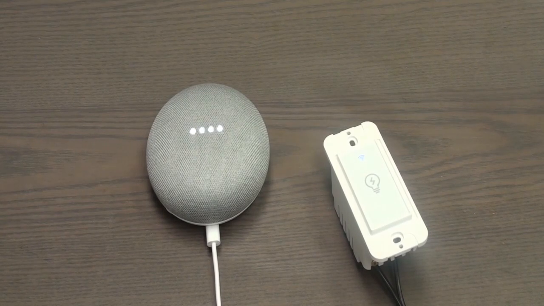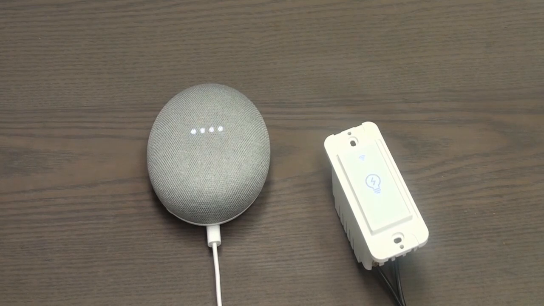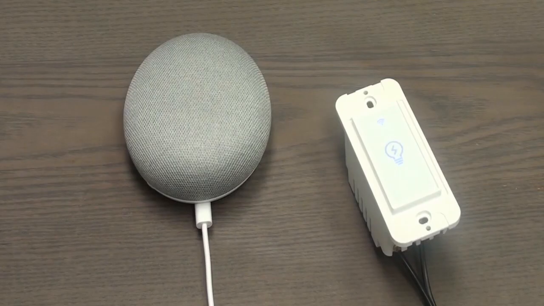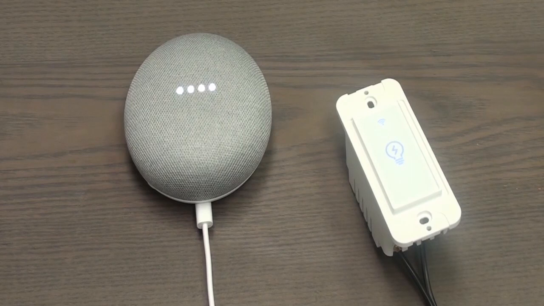Okay, Google, turn on room. You got it. Turning the room on. Okay, Google, turn off room. Okay, turning off the room.